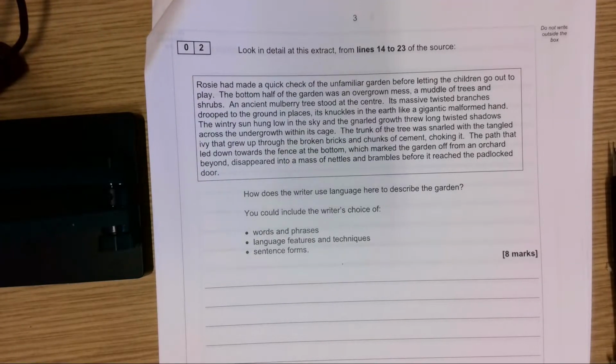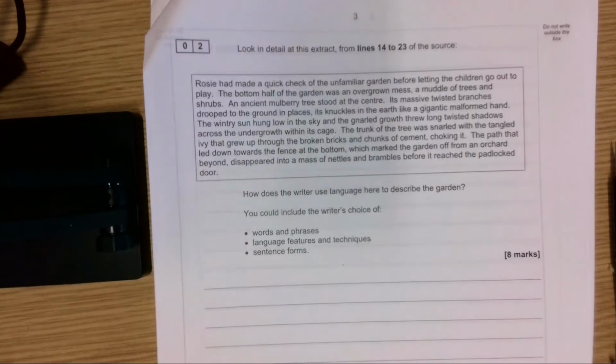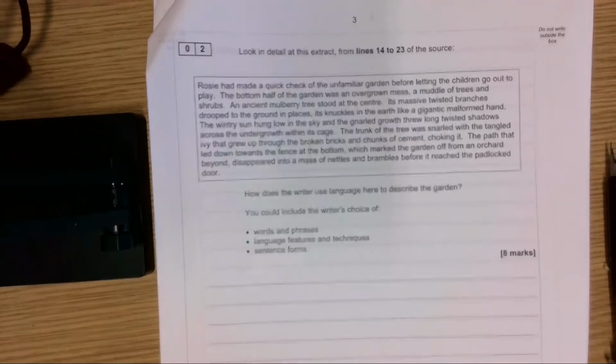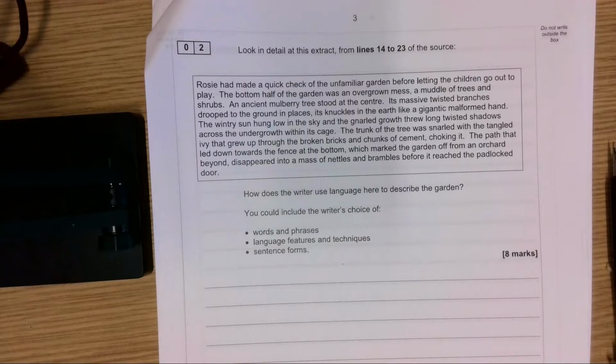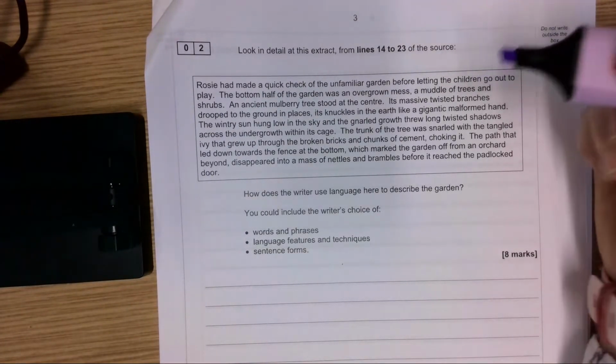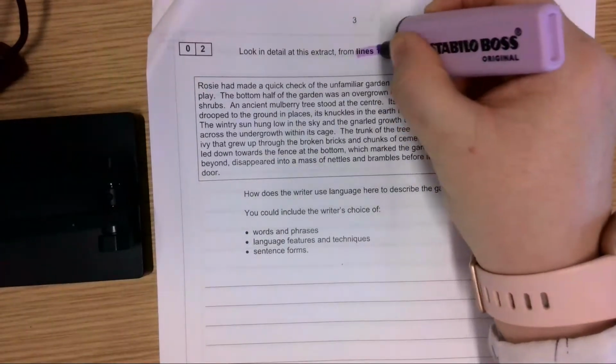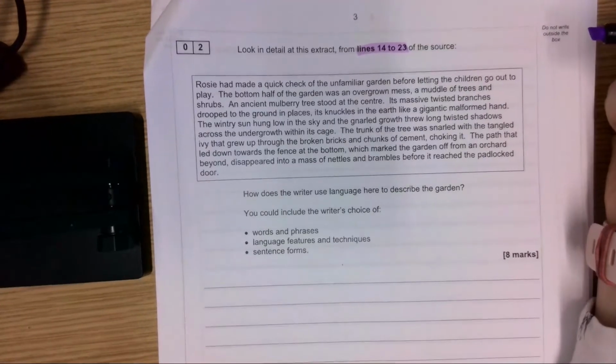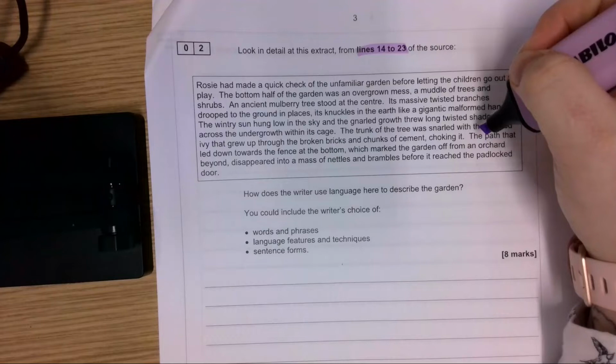Hello, this is a quick walkthrough tutorial of paper 1 question 2 using the 2020 The Silk Factory paper. This is question 2. Look in detail at this extract from lines 14 to 23, and in paper 1 that text is reproduced in front for you.